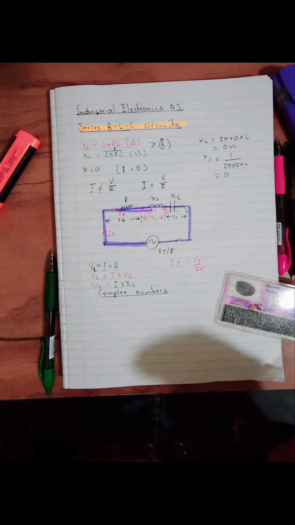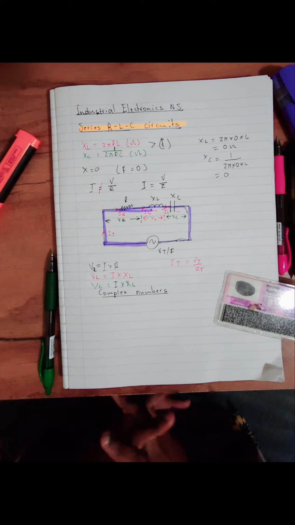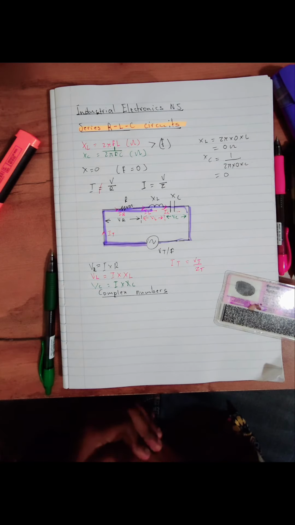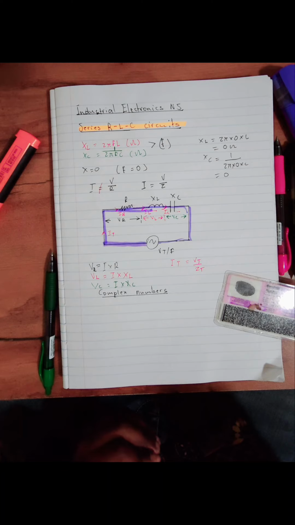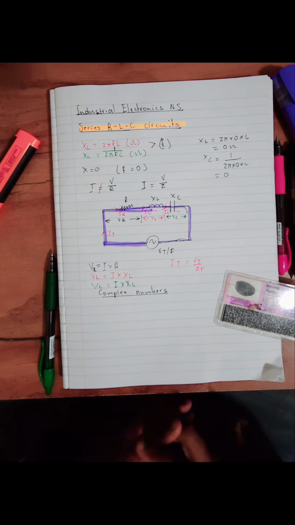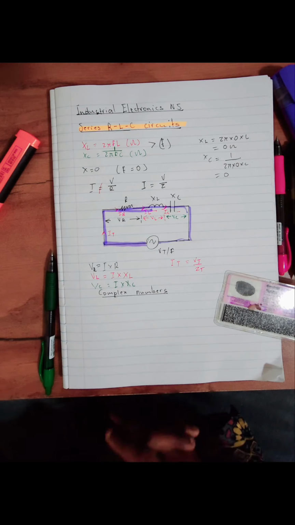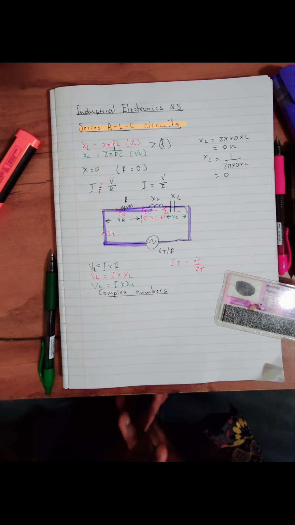You will see when I start talking about vector diagrams, because when you are analyzing an AC circuit, it is critically important to understand and know how to interpret the phasor diagram, guys, which is also something we're going to go through in this lesson today.